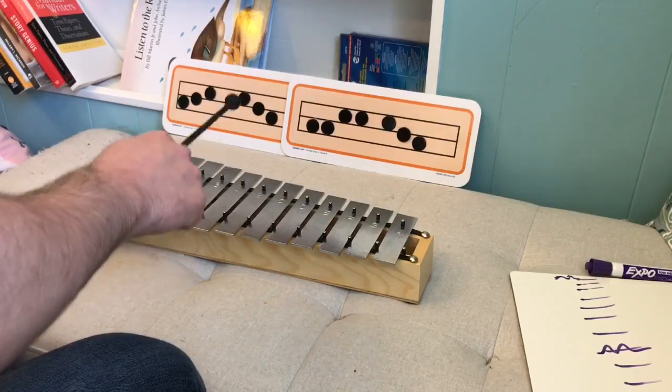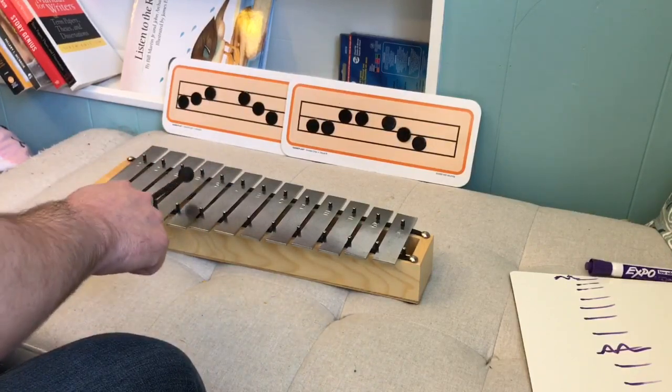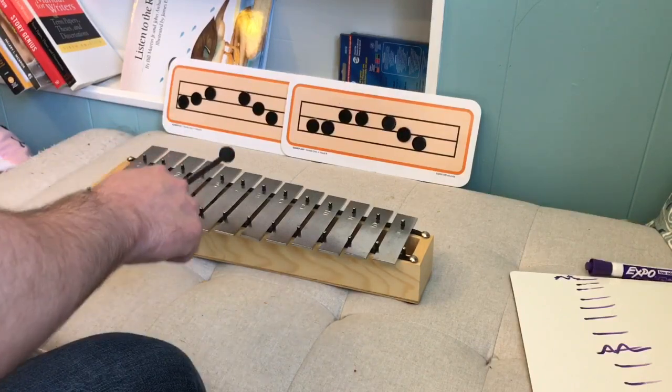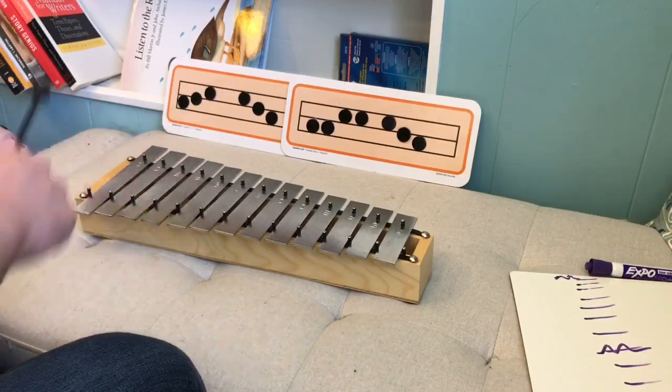Tarzan swing, Tarzan fall, Tarzan give his mighty call.